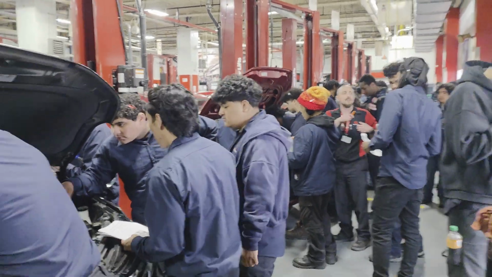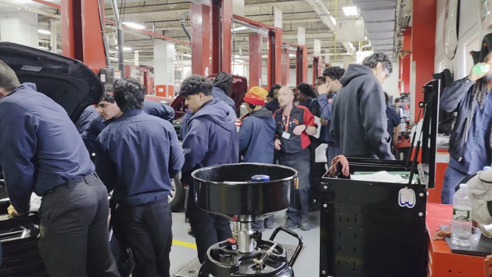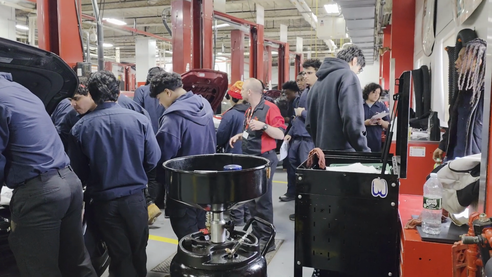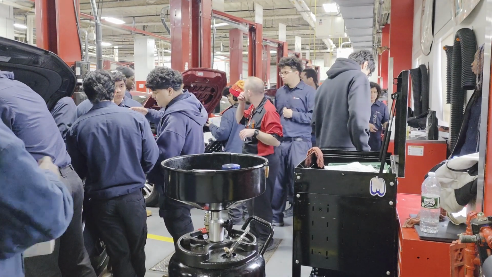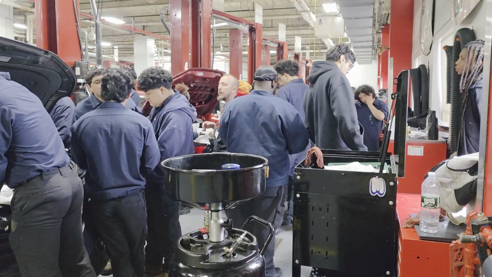Anybody that didn't see the Jeep, would you like to come out with me and look at the Jeep? Anybody want to come? Which side, driver or passenger? You guys want to go look at the Jeep with me?